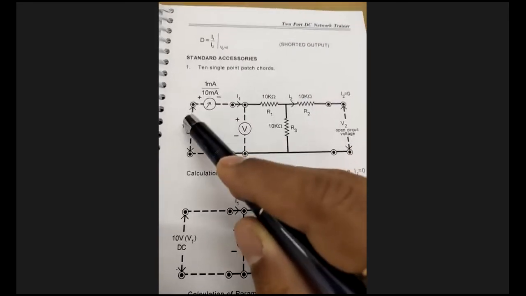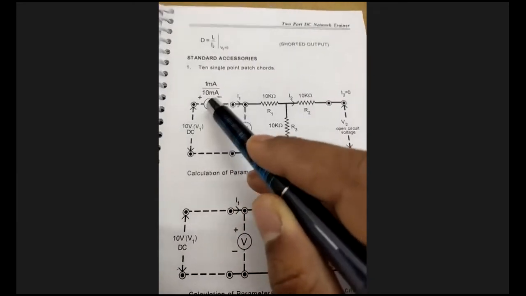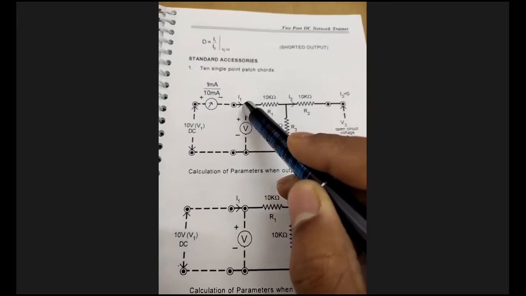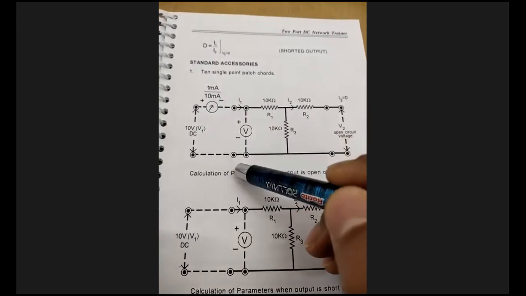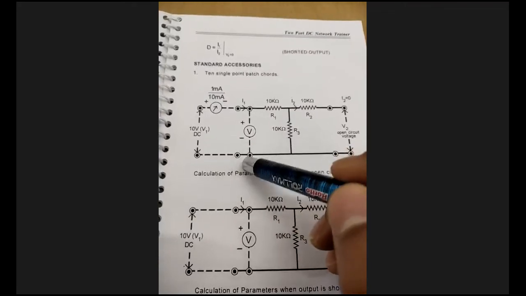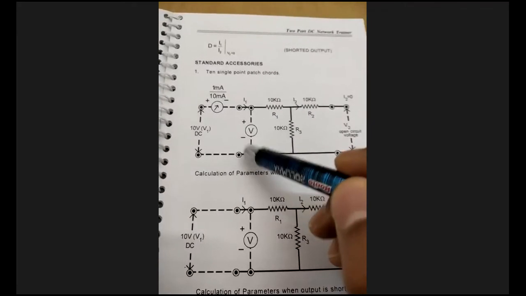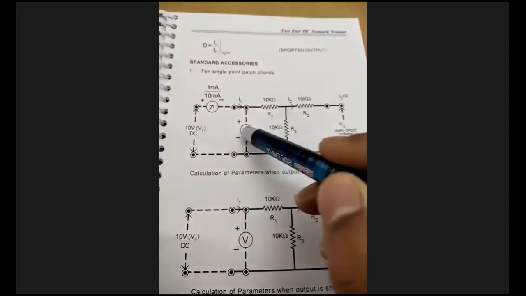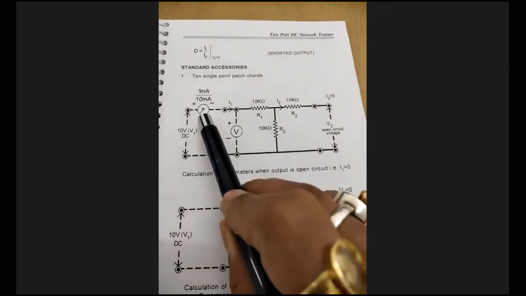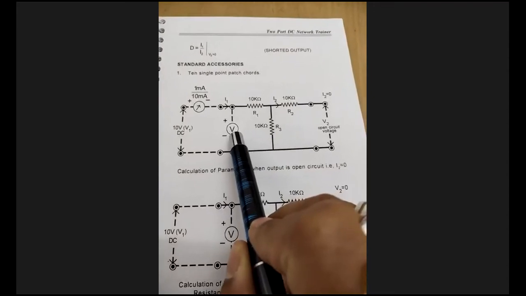Second, we connect the DC source to the input of the circuit through an ammeter. And in the input side, we also connect the voltmeter in parallel so that we can find out I1 and V1. So in the input, we will find I1 and V1 here.